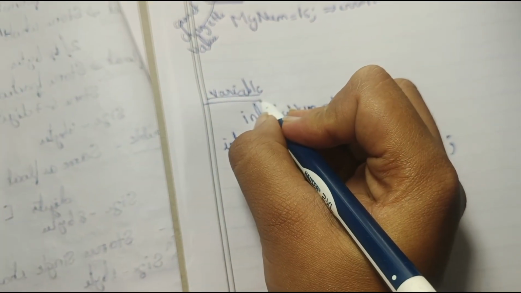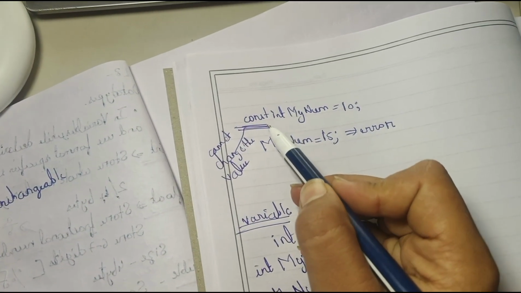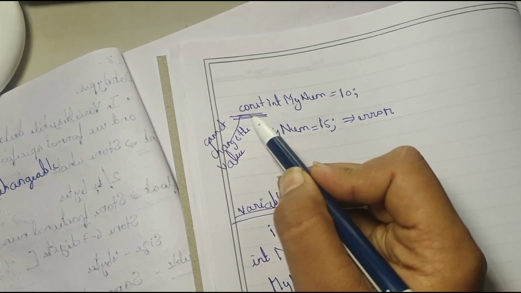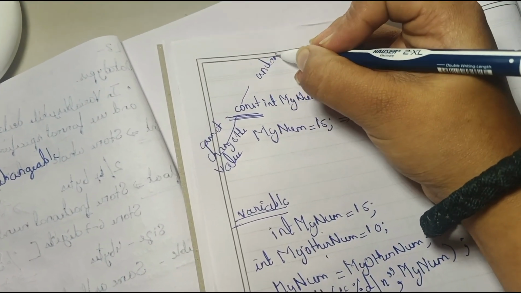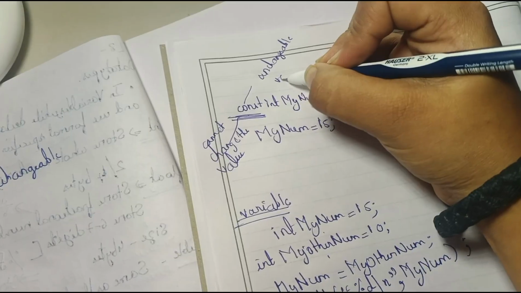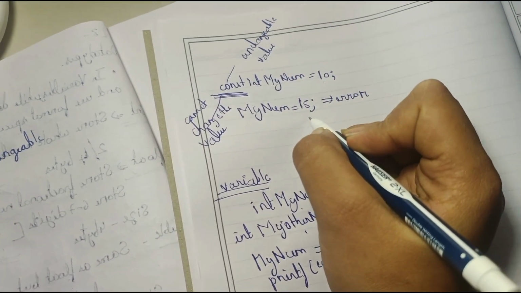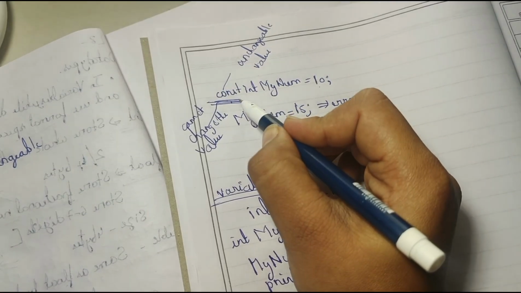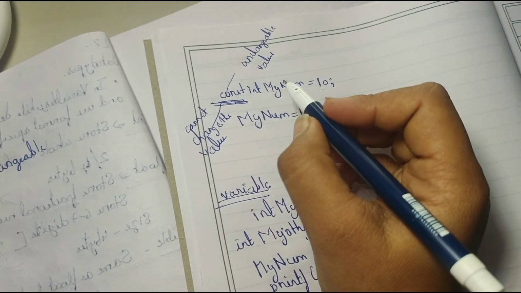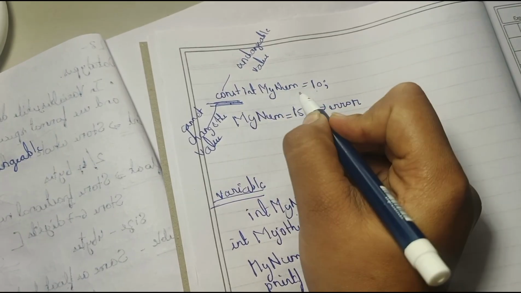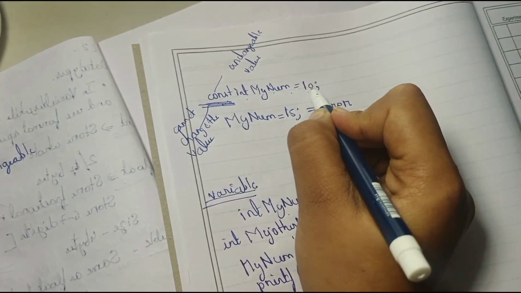The program is all about variable, but in constant it's not possible, because constant keyword means unchangeable values. The values cannot change. If you try to change it, it gives the error because the constant keyword cannot change the value. And one more thing is you have to declare in the same line. That means constant int my number is equal to 10.